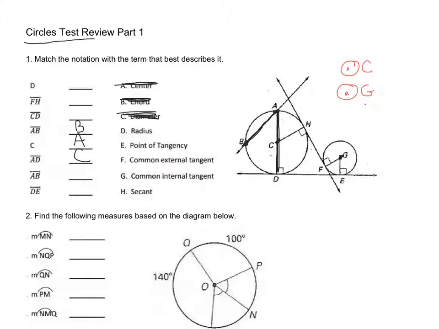Now a radius is a segment that's going to go from the center to the edge. So there are actually lots of radii. CA would be a radius, CH would be a radius, CD would be a radius, GE would be a radius, and GF would be a radius. But if I look at all these, the only one that's really on our list is CD. So CD would be our radius.